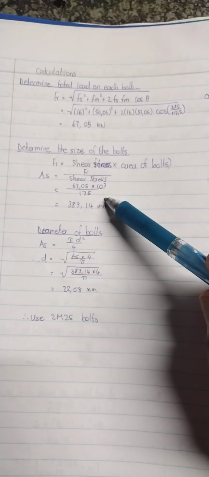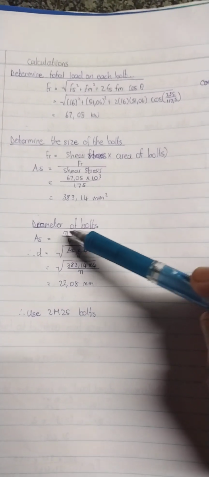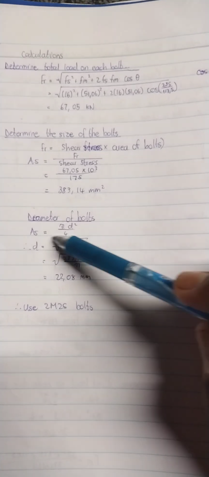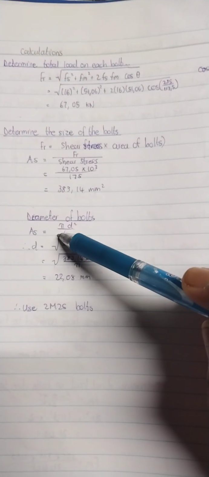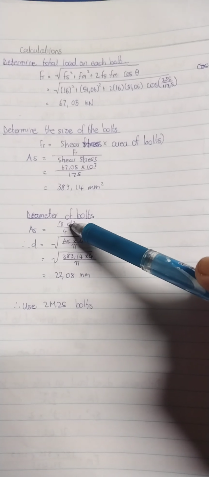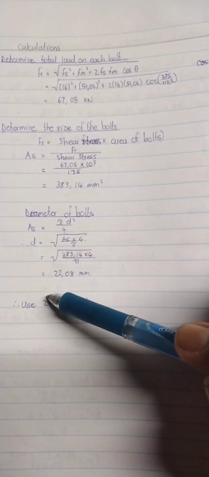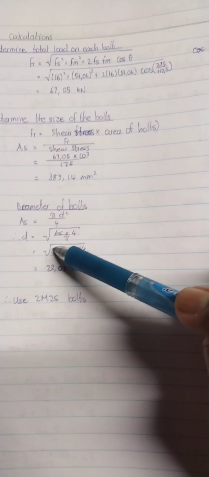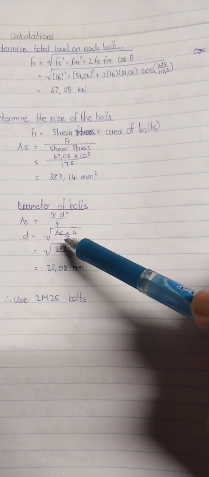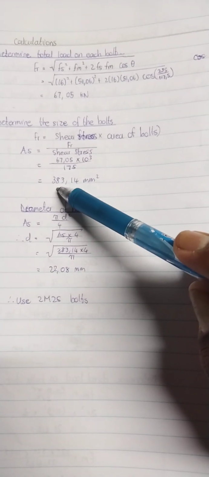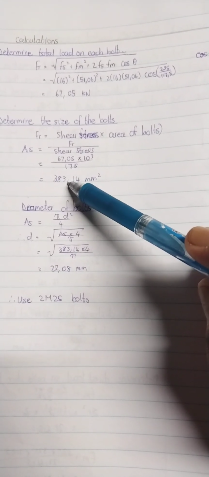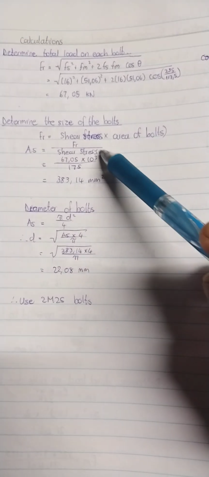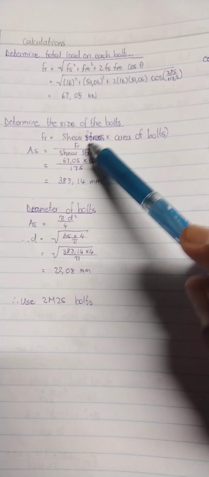And then we're not done yet. We must now go to this formula here, the diameter of the bolts. This is our formula, the area as pi diameter squared over 4. We're going to do subject of the formula, cross multiply everything, and then insert our area from this stress formula.